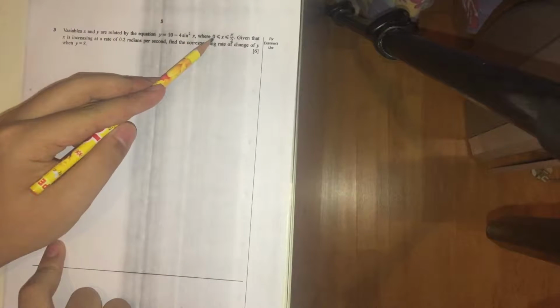Now we're going to the third question of the IGCSE paper of May/June 2013, paper 2, variant 1. Now we're looking at question 3. We can read here: variables x and y are related by the equation y equals 10 minus 4 sine squared x, where 0 is less than or equal to x is less than or equal to pi over 2. Given that x is increasing at the rate of 0.2 radians per second, find the corresponding rate of change of y when y is equal to 8.